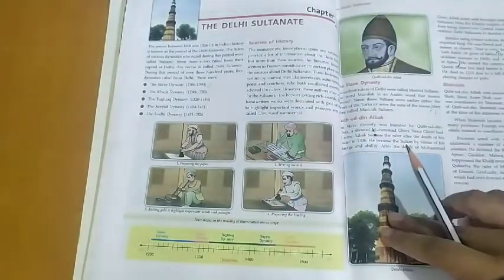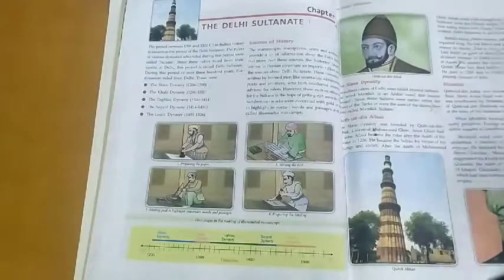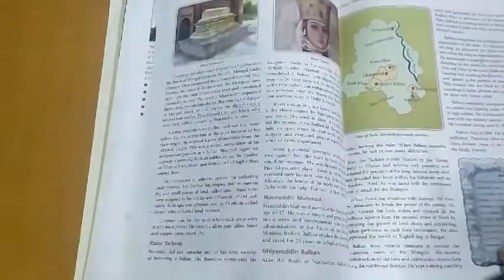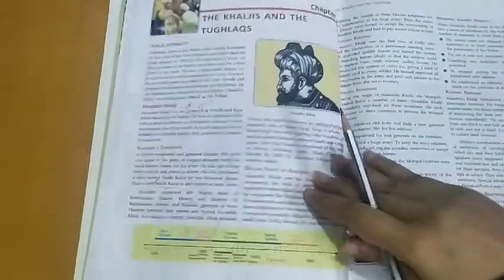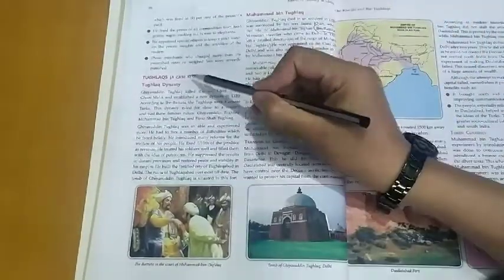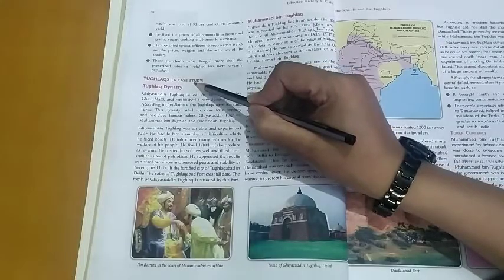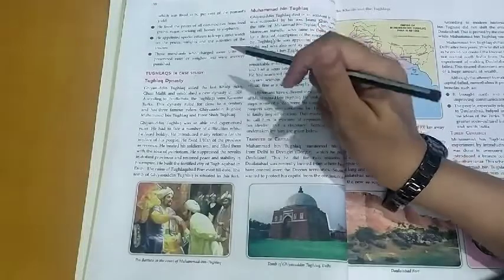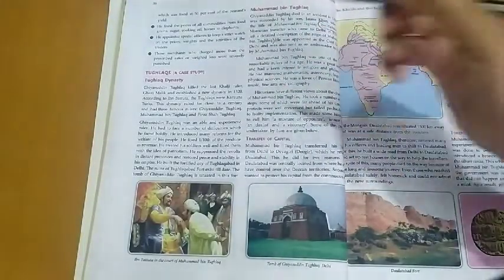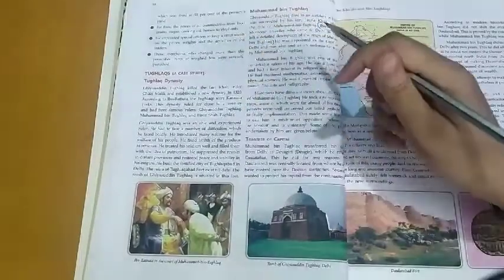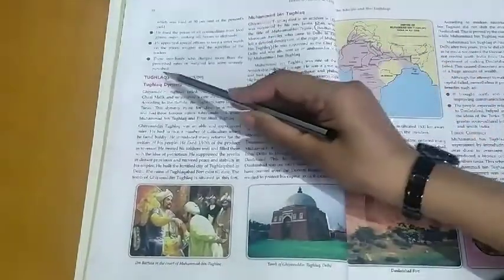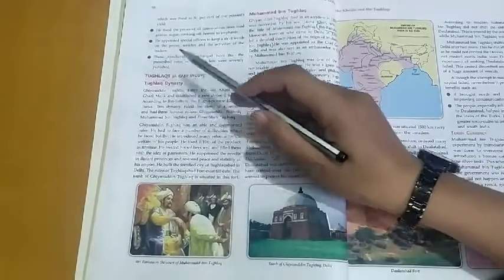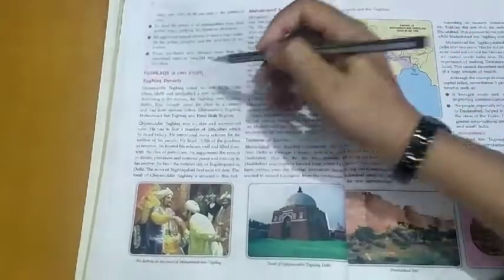So now I am going to discuss yet another, third dynasty, that was the Tughlaq dynasty, and we are going to take a glance at its case study. As you can see here, case study of this topic. So do you know what is the meaning of case study?